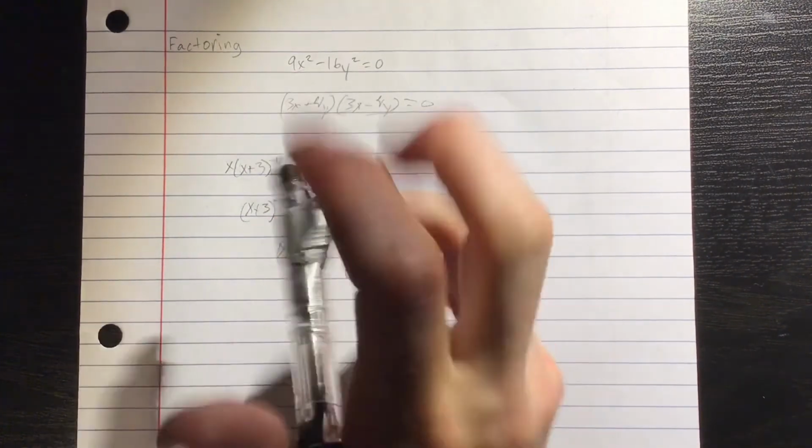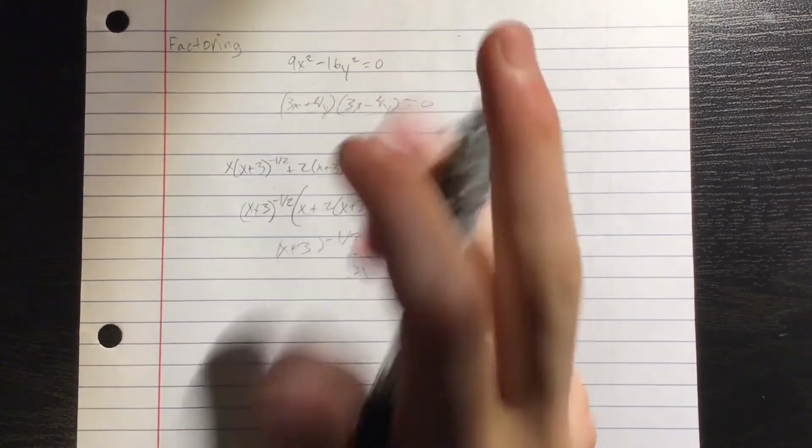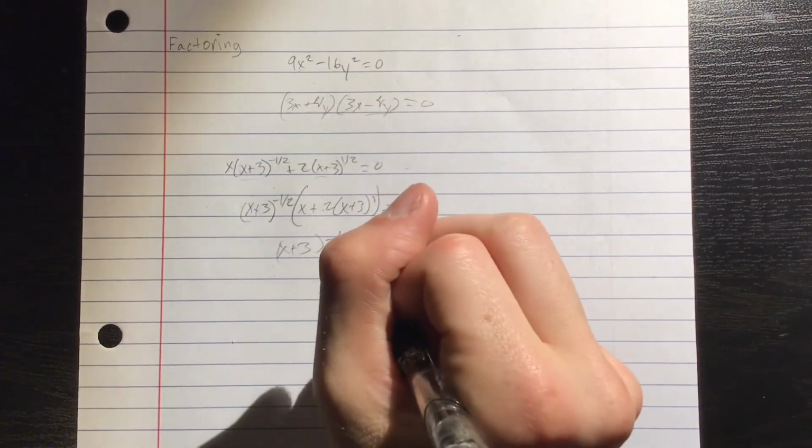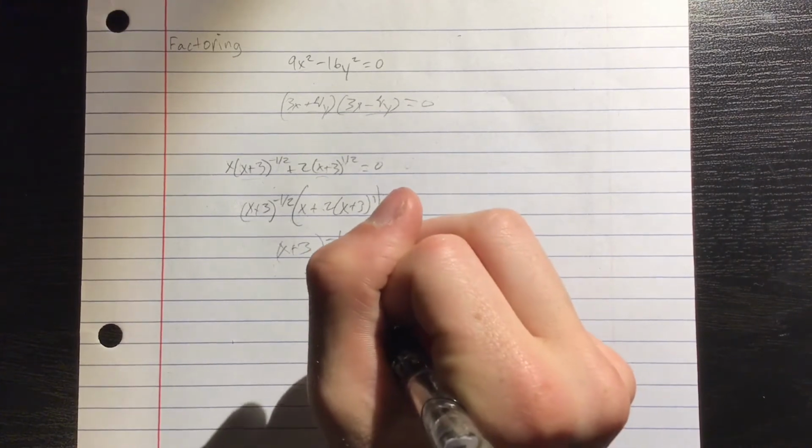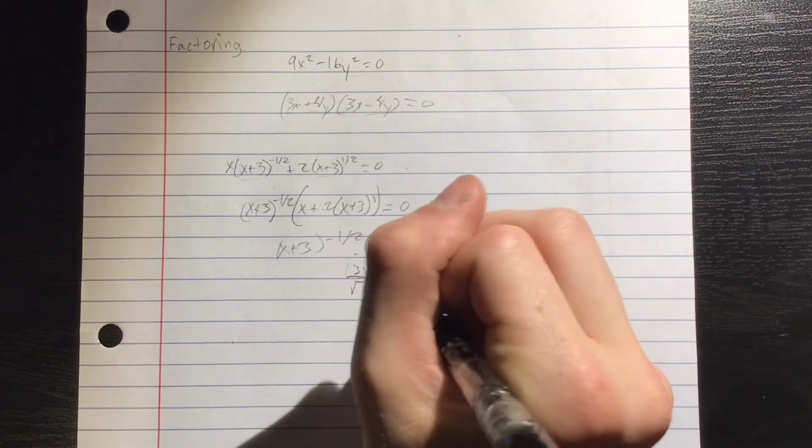We can take this negative exponent and put it in the denominator and rewrite it as a fraction. So actually we can drop this parenthesis. So 3x plus 6 over the square root of x plus 3 equals 0.